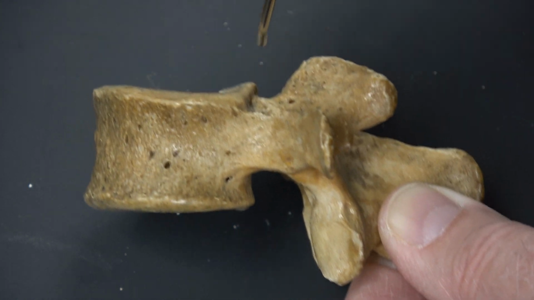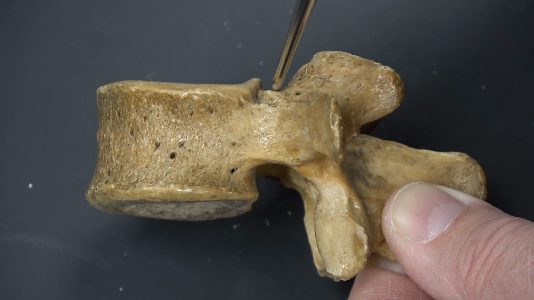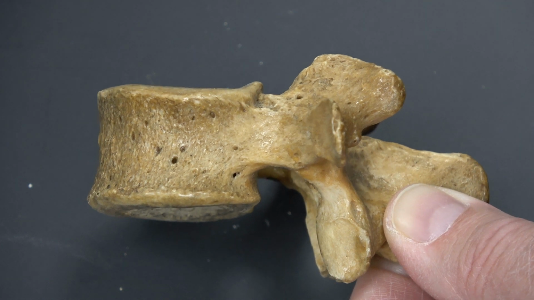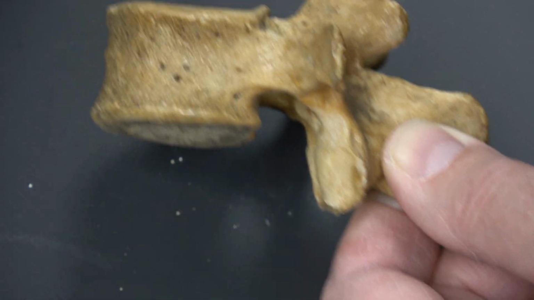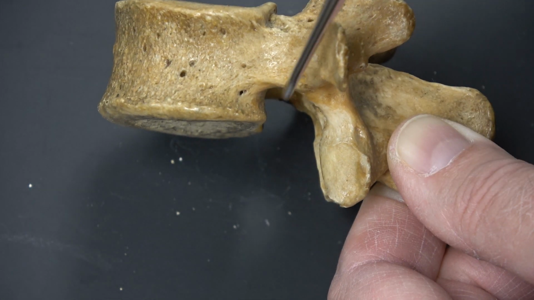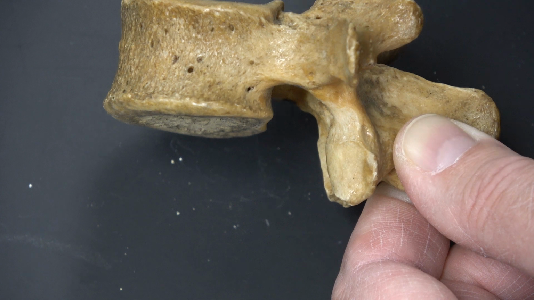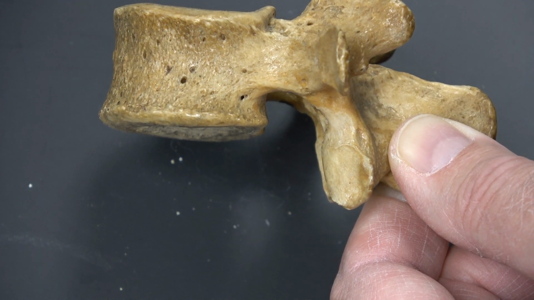Superior vertebral notch, you can see it, but it's really little. That's that little notch right there. That's the superior vertebral notch. And again, I said this in lecture, the confusing thing about this is the inferior vertebral notch makes up the superior portion of the vertebral foramen.